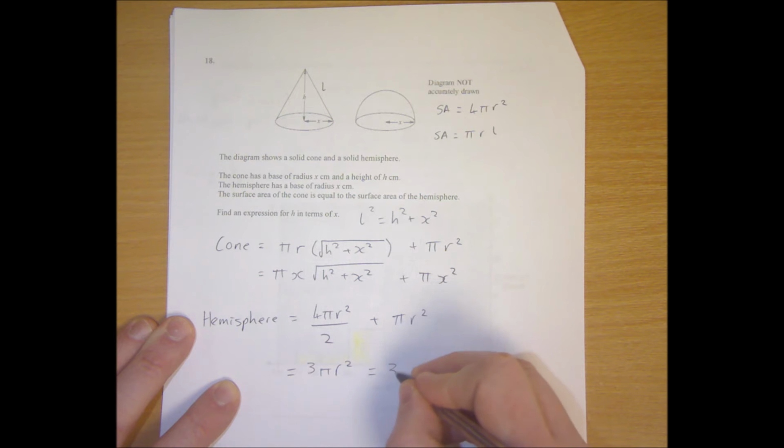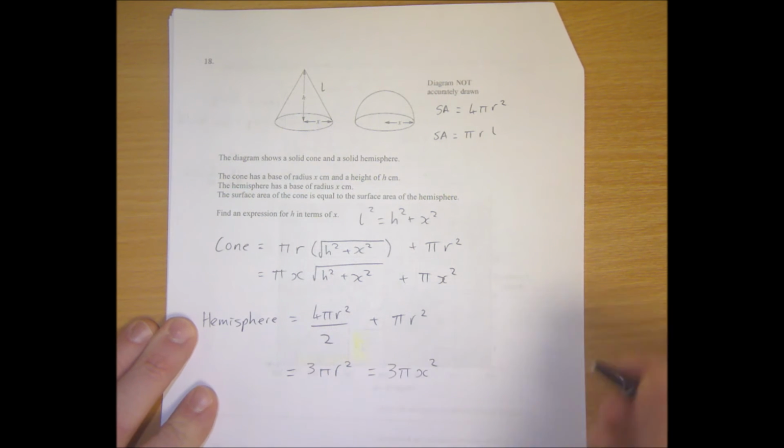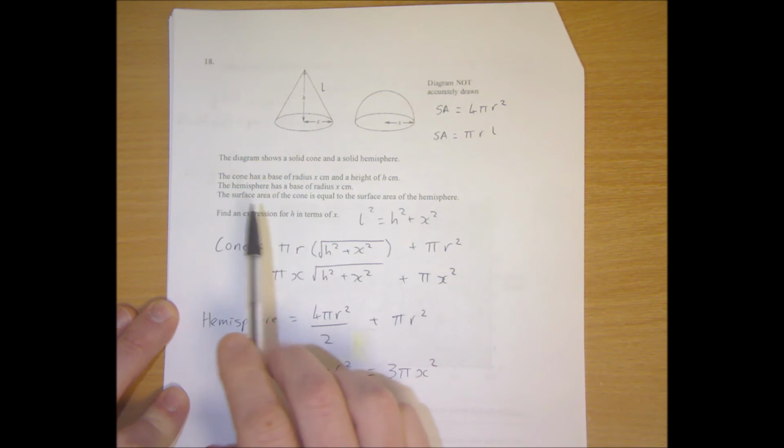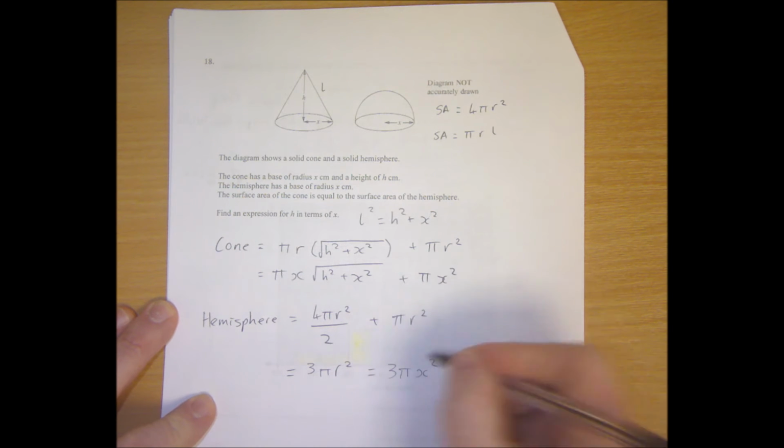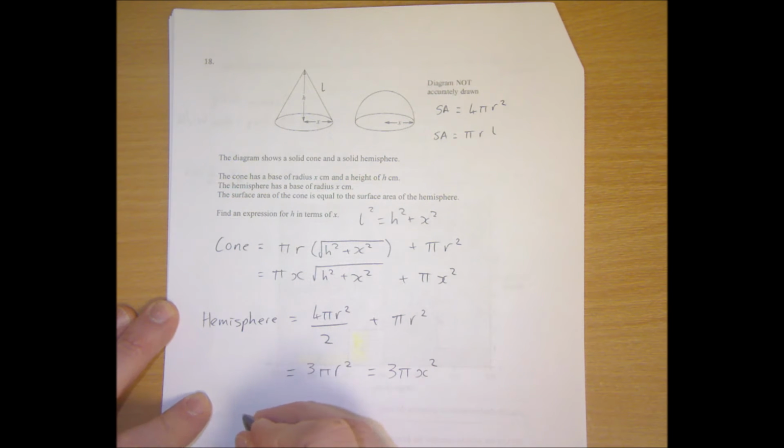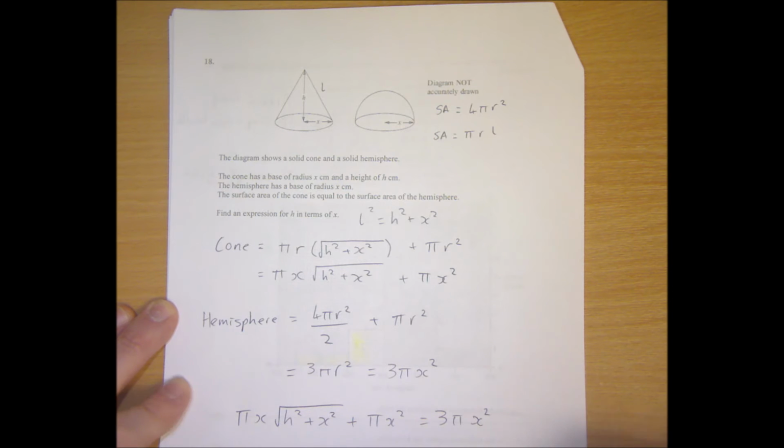So if I then look back at the question, we can see that the surface area of the cone is equal to the surface area of the hemisphere. So if we write these two things equal to each other, we've got the cone, which is pi x root h squared plus x squared plus pi x squared equals 3 pi x squared. We're then going to simplify that because we were trying to get h equals. So I'm going to take away pi x squared from both sides. So I now have pi x root h squared plus x squared equals 2 pi x squared.